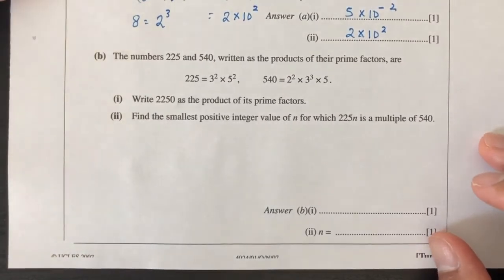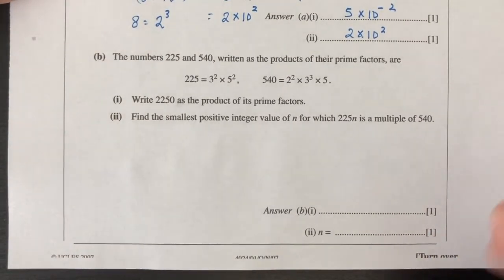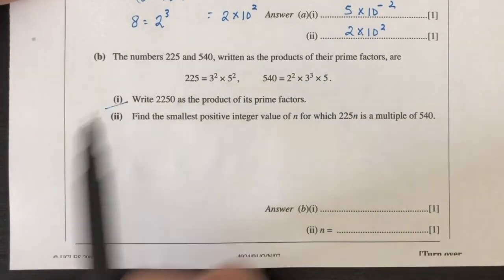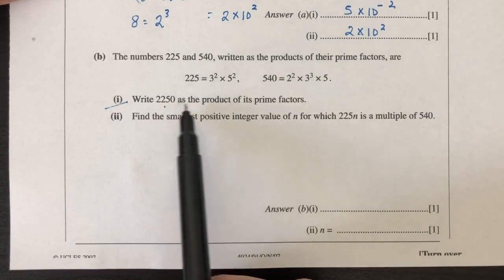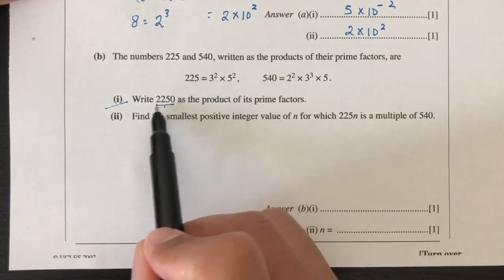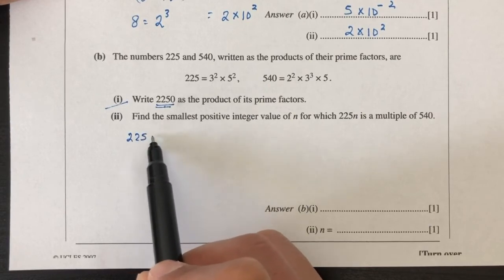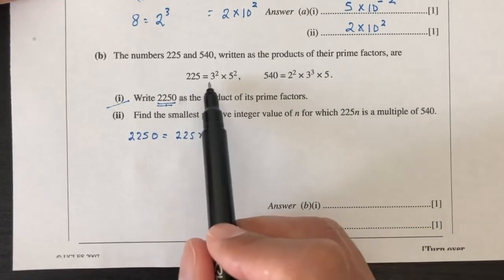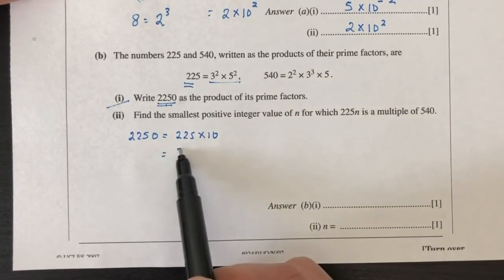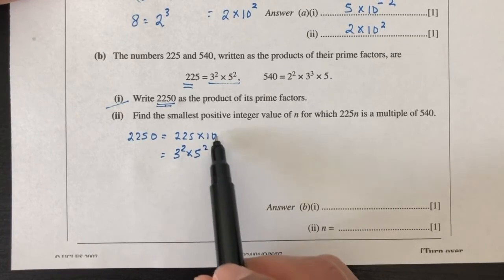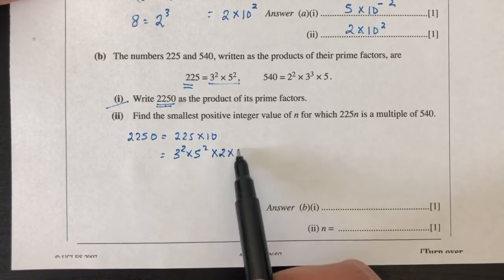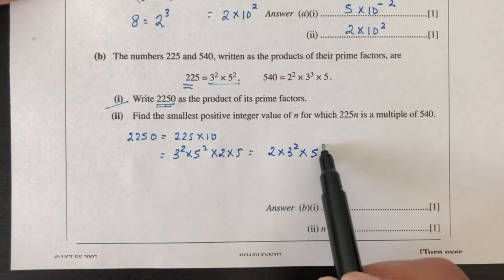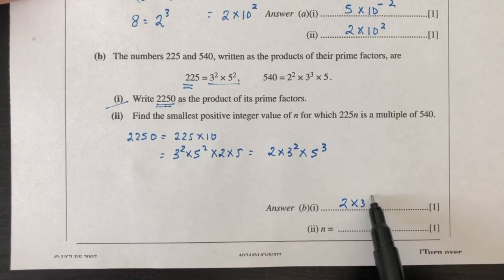Now for part B, the numbers 225 and 540 written as the products of the prime factors are given to us. Okay, that is good. Now for this one, write this as the product of its prime factors. So what is this number? We know this is equal to 225 times 10, right? So as you know, we have 225 already. This is 3 squared times 5 squared. And what is 10? 10 is just 2 times 5. So it will be 2 times 3 power 2 times 5 power 3. So this should be your answer for part 1.